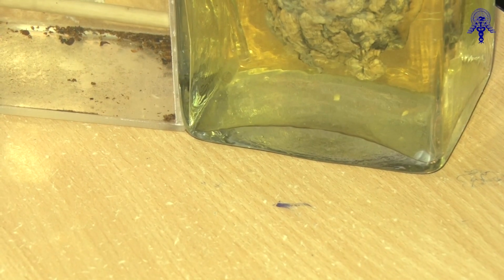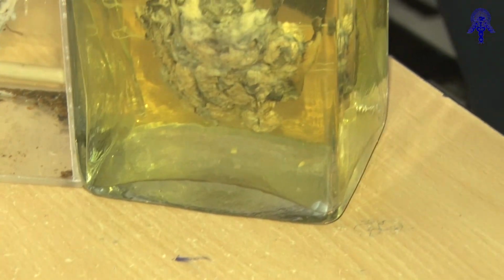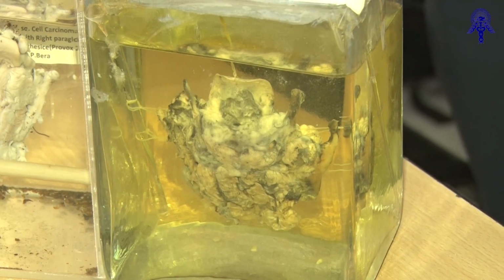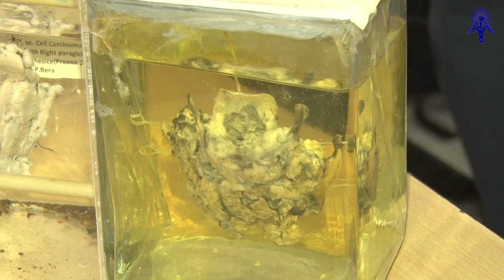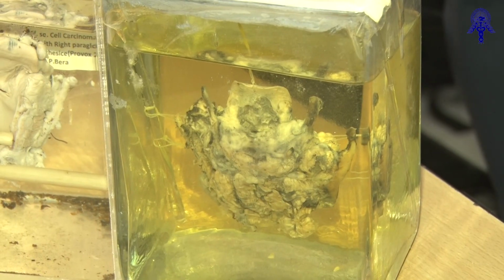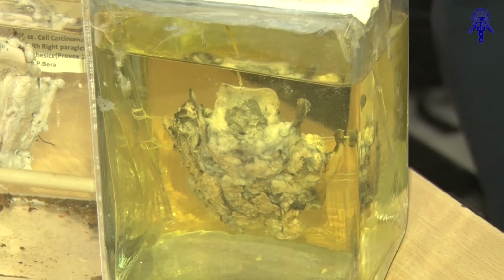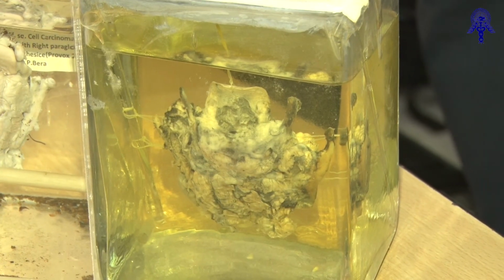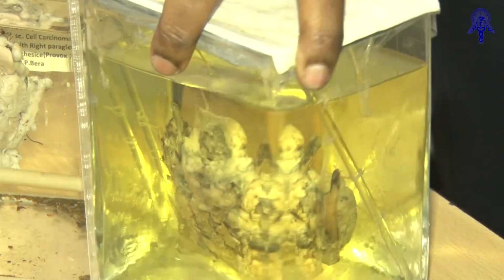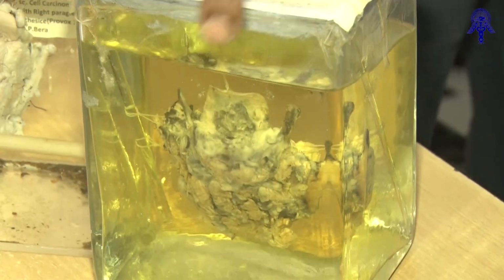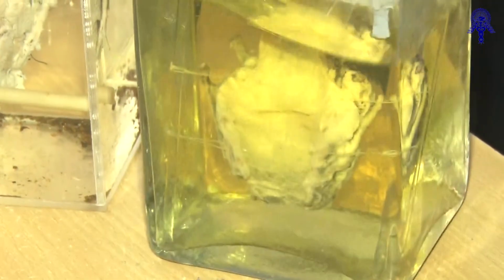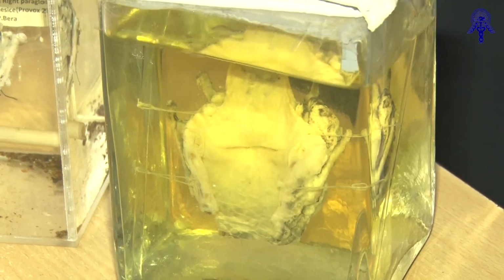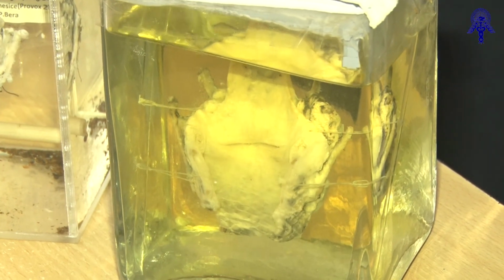So don't go for description in a hurry. See the specimen properly, see the mass, identify the mass. You have to plan what your answer will be when the question is what is the specimen. So you have to identify the mass first. Where is the mass here? Is there any mass in the larynx?